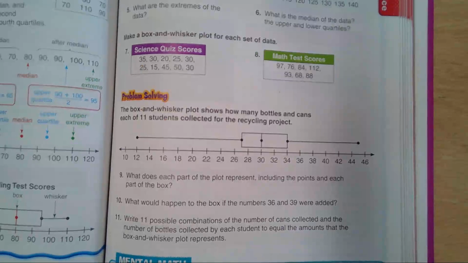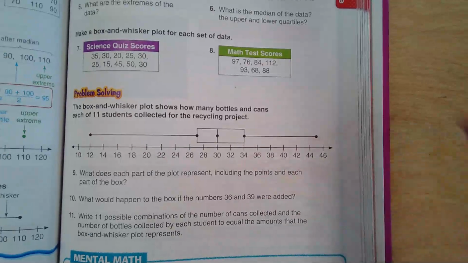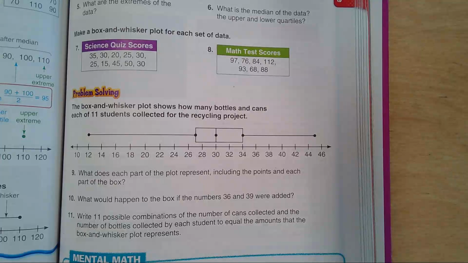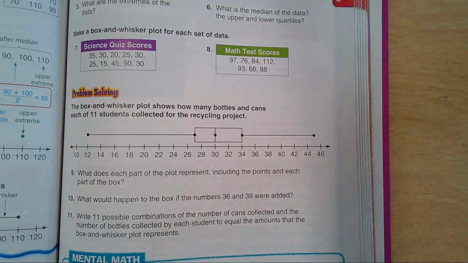Last thing, we don't need to write anything here, but what type of general conclusions? Anybody have a general consensus about what this line plot is kind of referencing here? Anything with where a lot of the cans, says how many bottles and cans they collected?